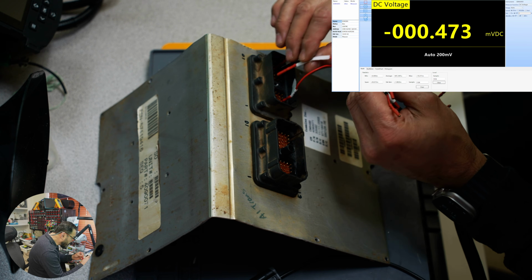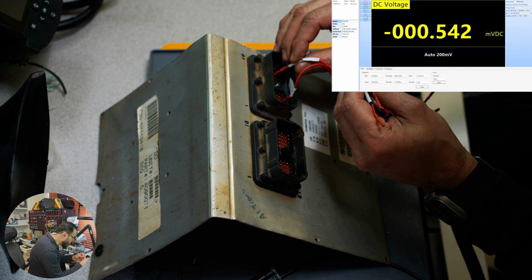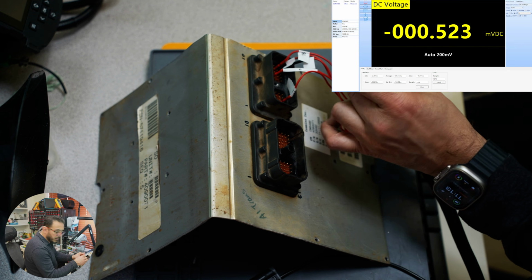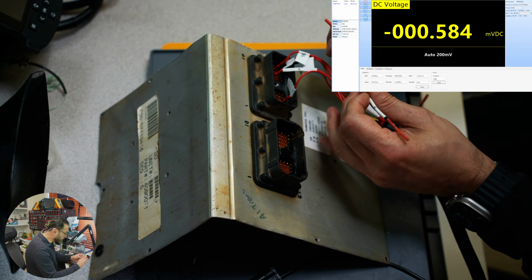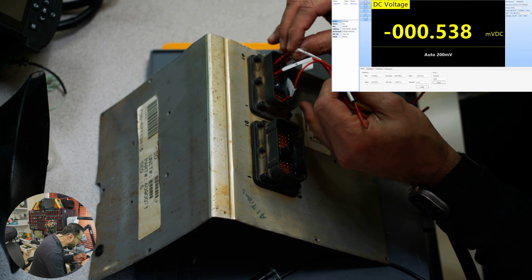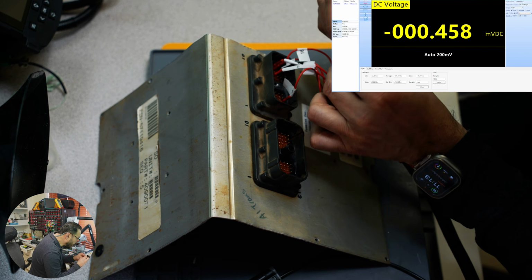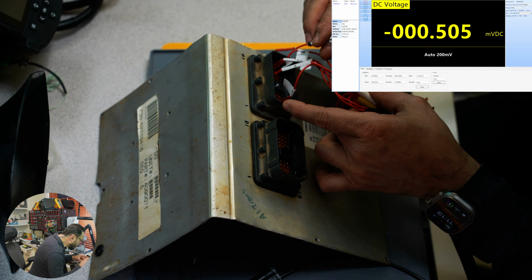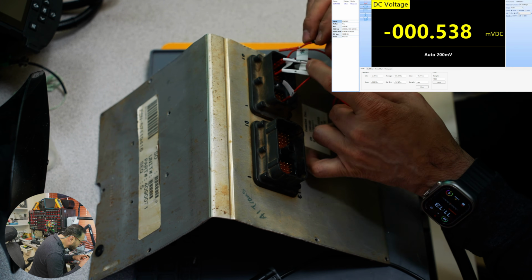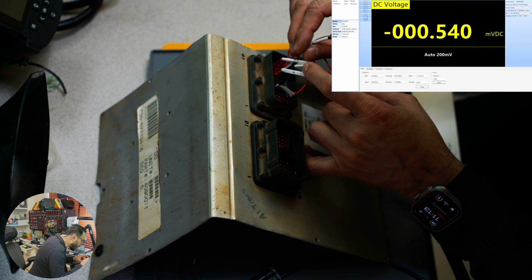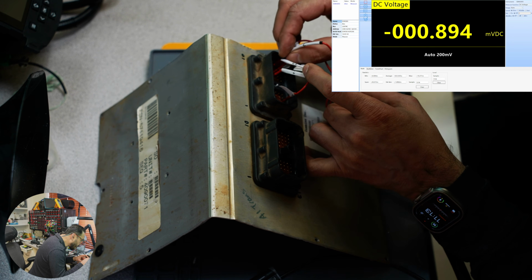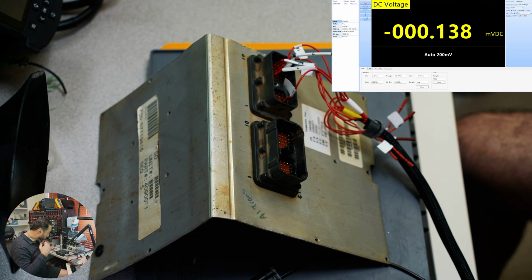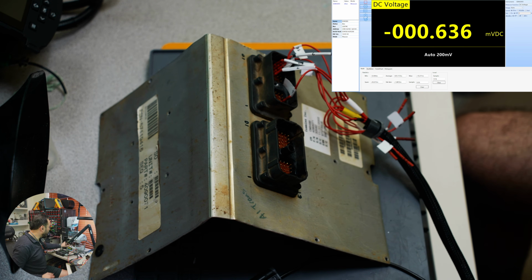So 15, 16. Pin 12 goes into 19. So 16, 17, 18, 19. And then pin 7 goes to 28. So 25, 6, 7, 8. So this is all I really need for these to communicate.